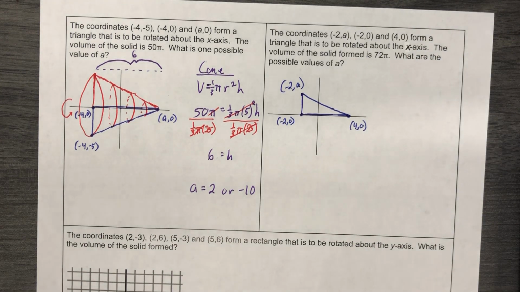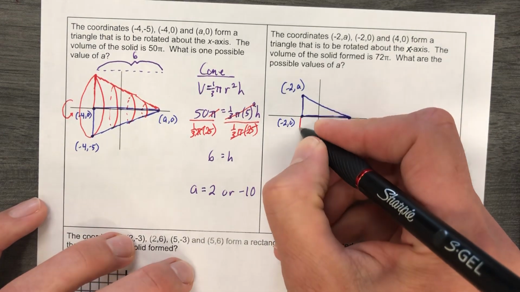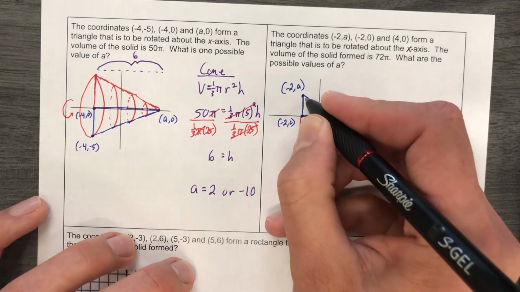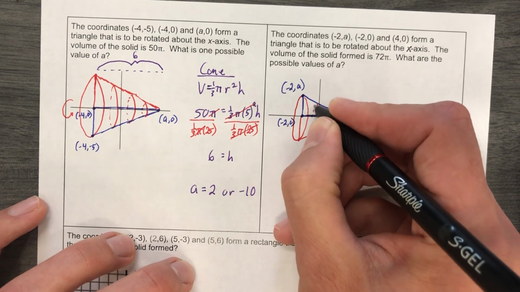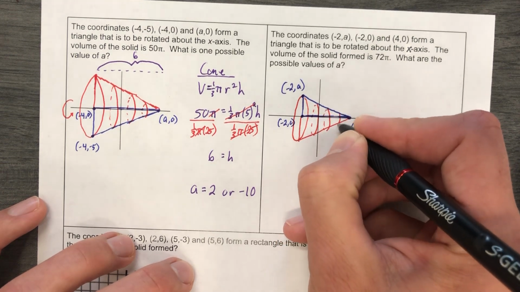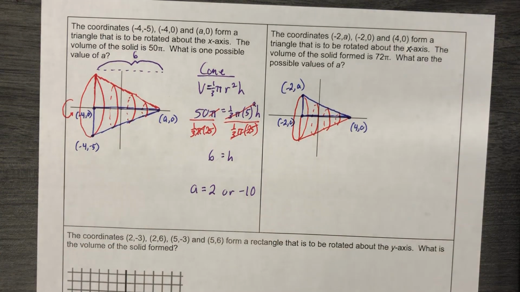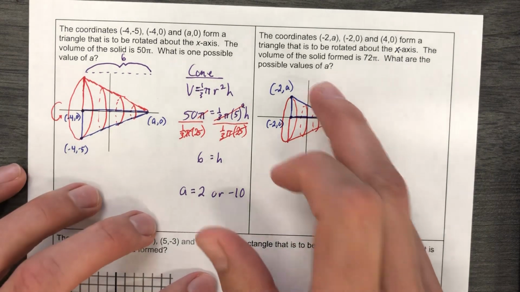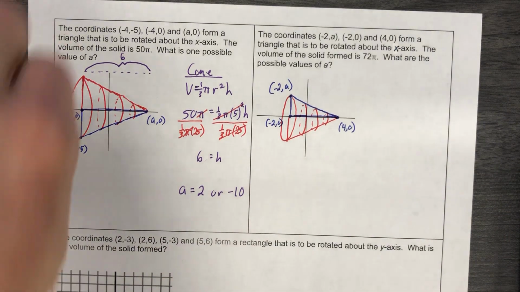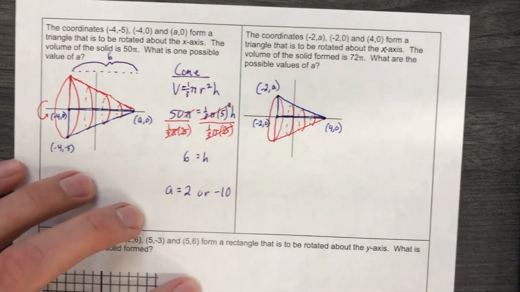And so when we do, we're going to have this situation right here. And it does this rotating thing, and this rotating thing, and this rotating thing. There we go. And we have a cone, and the volume of the solid formed is 72 pi. So what are the possible values of A? I need to find all of them. In this case, there will be 2 of them. You'll see why in a second.